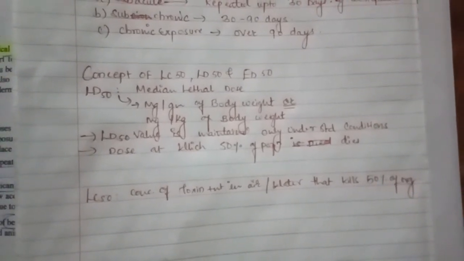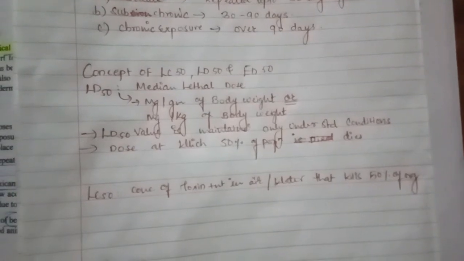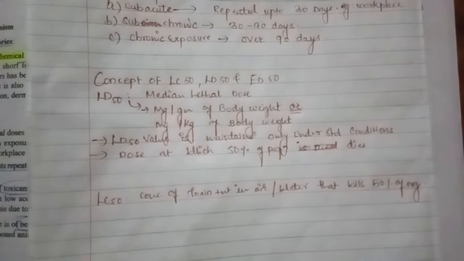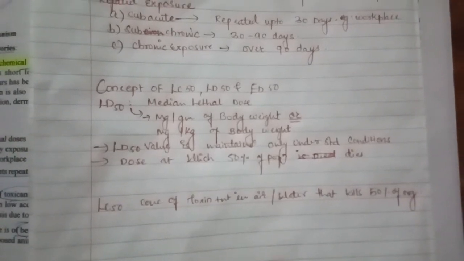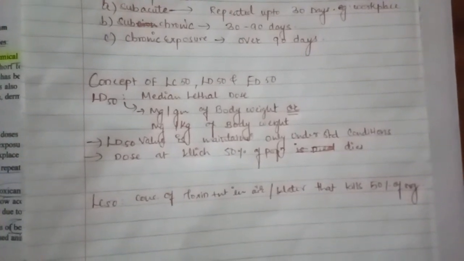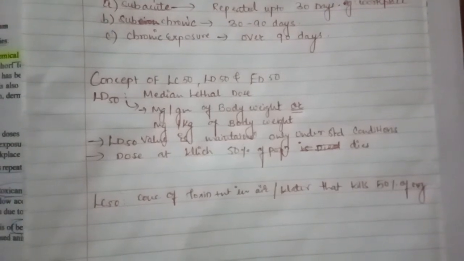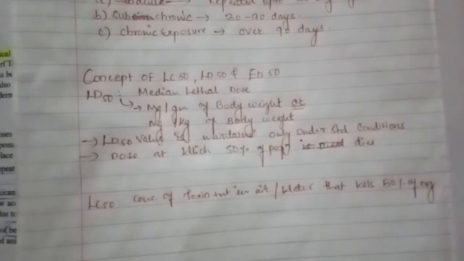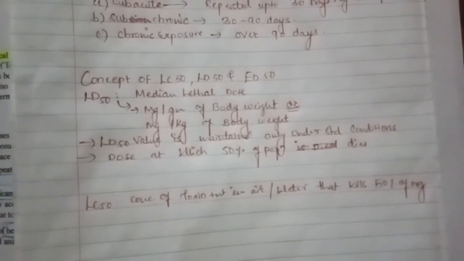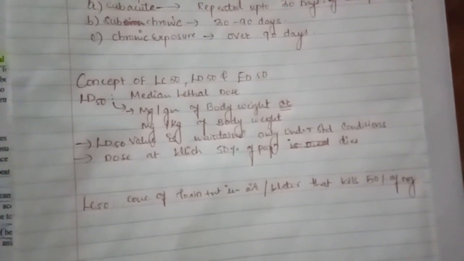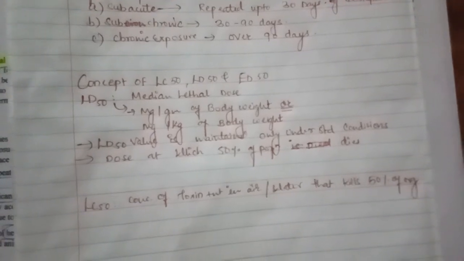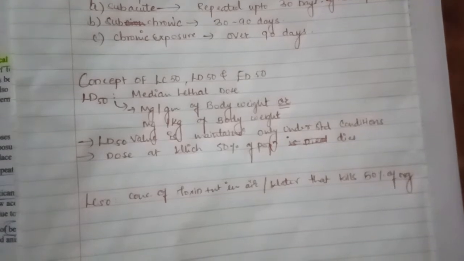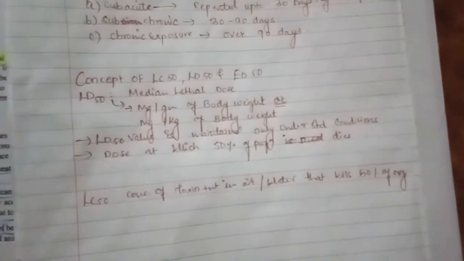Now effective dose 50 and effective concentration 50 are two other terminologies. Effective dose 50 means the dose which is showing a therapeutic effect on 50% of the population. Therapeutic effect means medicinal effect. So it is showing a positive effect on 50% of the population, and EC50 is the concentration which is showing a positive effect on 50% of the population.